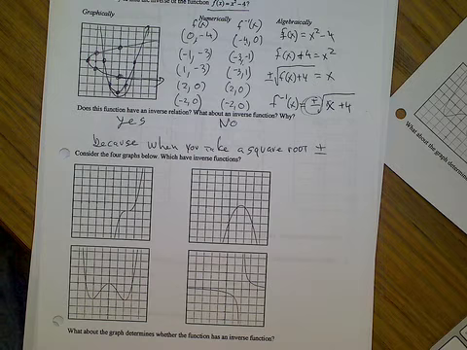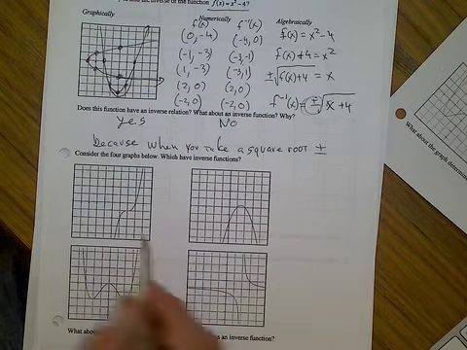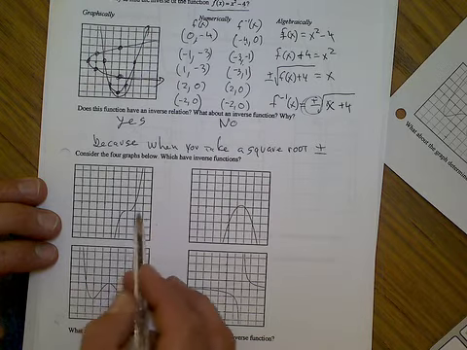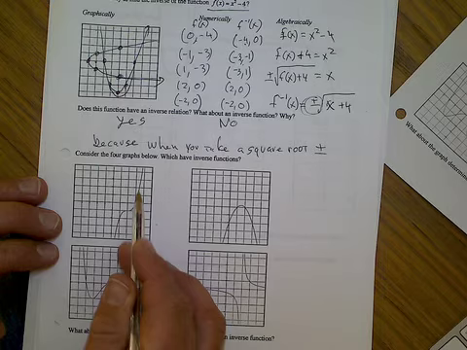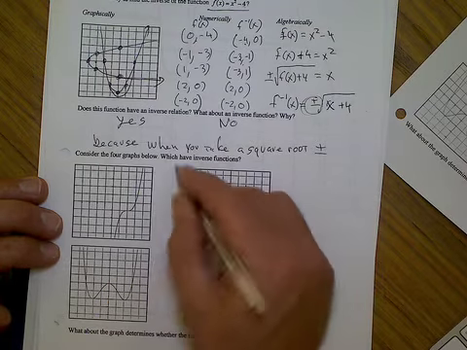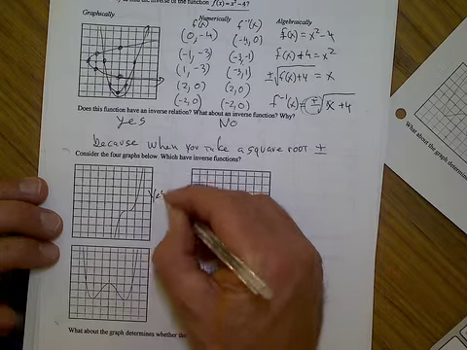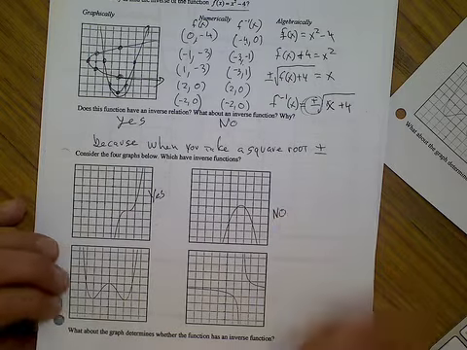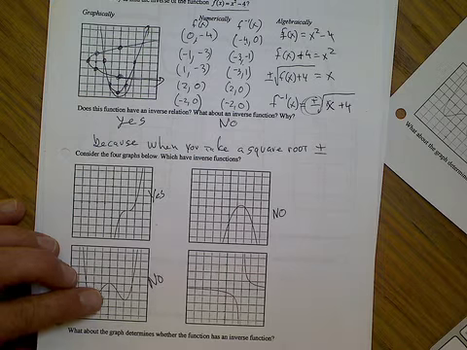Looking at these graphs below, which have inverse functions? We can see that this first one passes the horizontal line test. There's no point where there are two x's for a given y. So yes, this one has an inverse function. No, this one does not. No, this one does not.